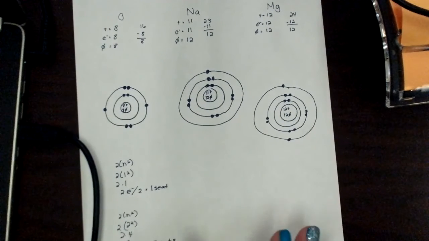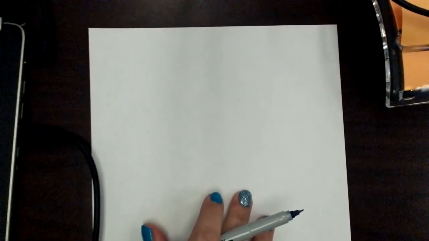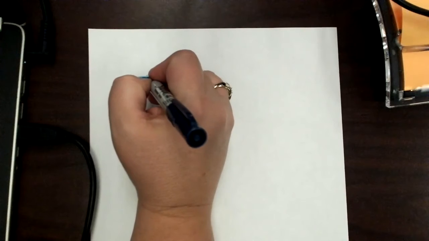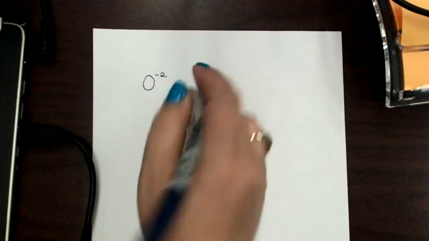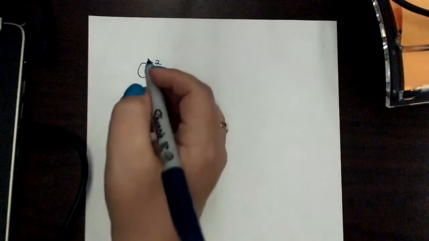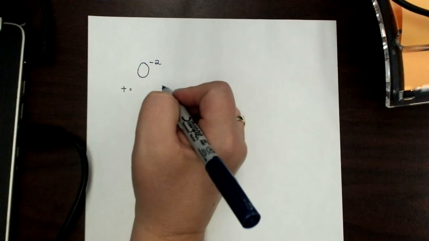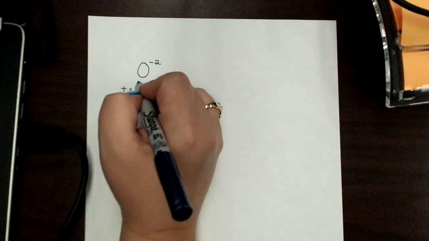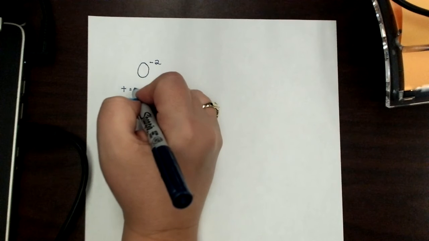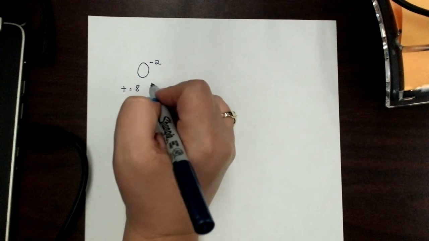Now let me show you a little bit about ions and isotopes, okay? So this time, when we find the parts of the atom, I want us to find the parts of the atom of oxygen with a -2 charge, okay? Now remember, there's one thing that never changes. That's protons. So oxygen has 8 protons always. I'm going to go ahead and put that 8.